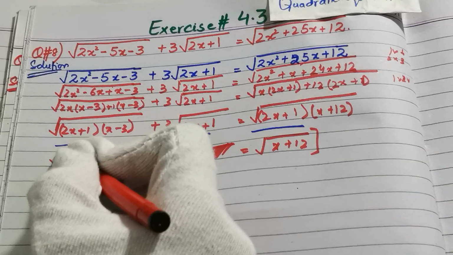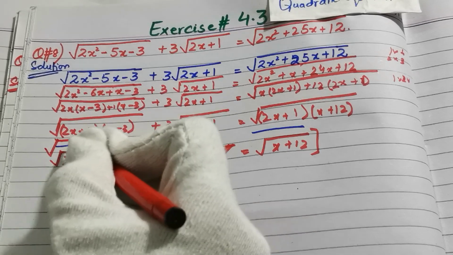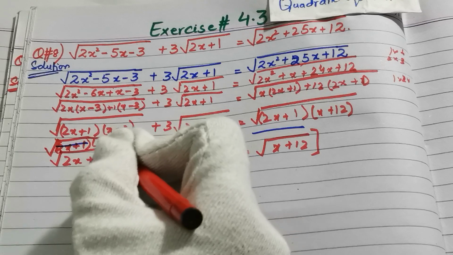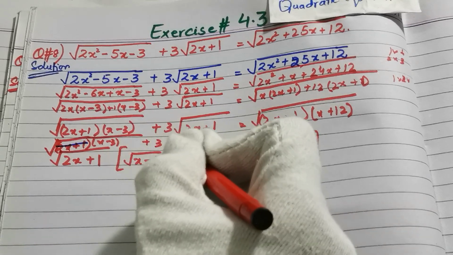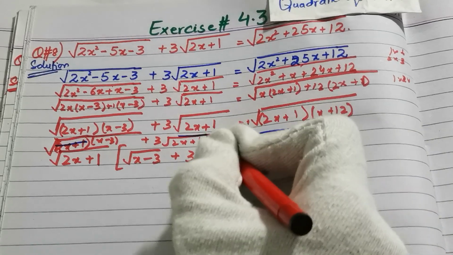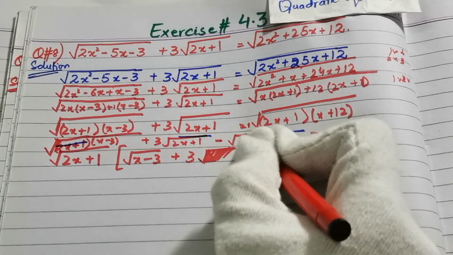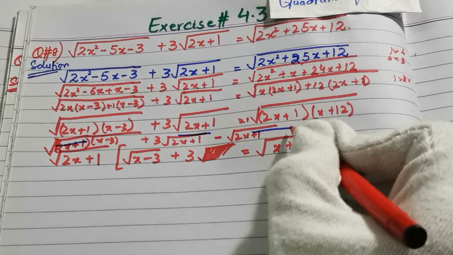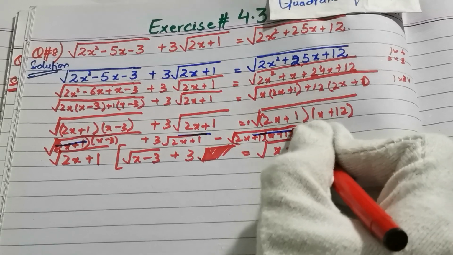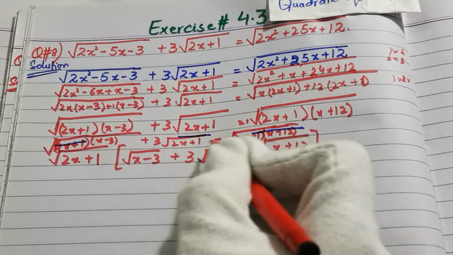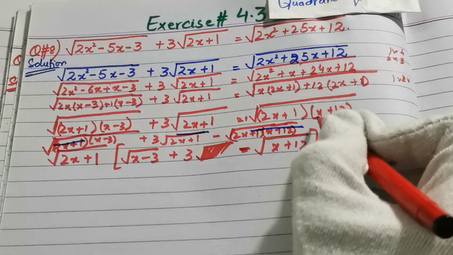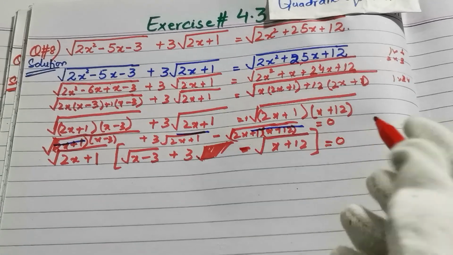Under root 2x plus 1 times x minus 3 plus 3 under root 2x plus 1. This under root term we will take to the right side, minus under root 2x plus 1 into x plus 12. Now plus 3 and minus x plus 2 is common, is equal to 0.